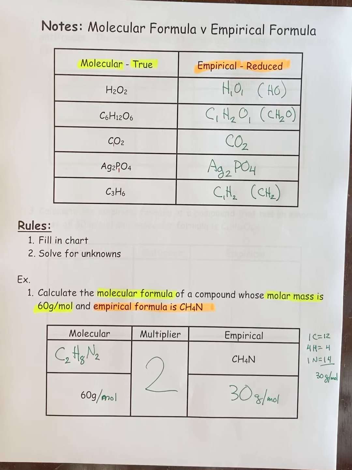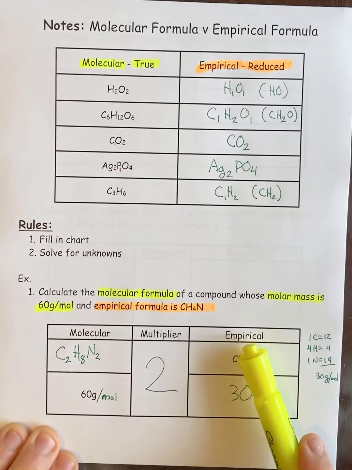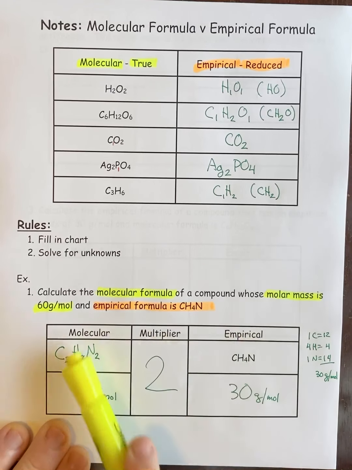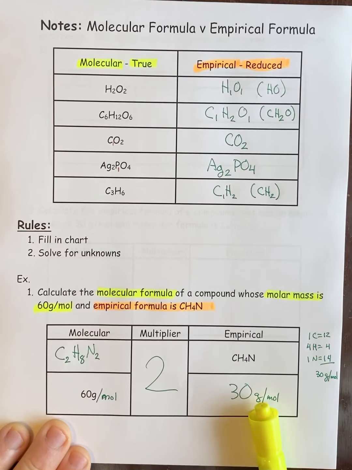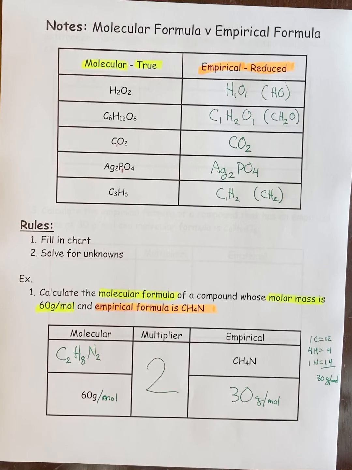Let me explain the really easy part about this. It doesn't matter if you put the molecular on the left and the empirical on the right. It actually doesn't make a difference. As long as you understand that molecular goes on one side and empirical goes on the other, when you're doing these types of problems, you're either going to get the bottom left and the top right, so one mass and one formula, or you're going to get the other formula and the other mass. So it's either top left, bottom right, or bottom left, top right. You're getting both pieces of information.